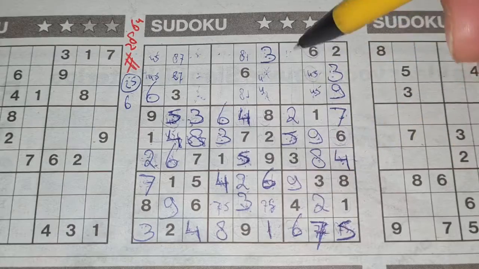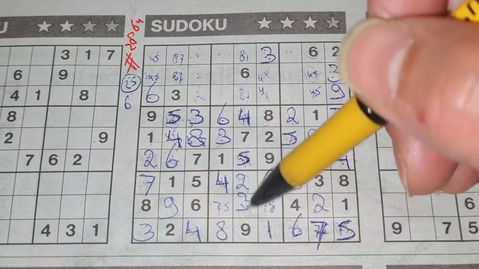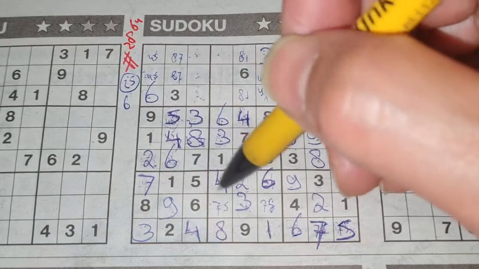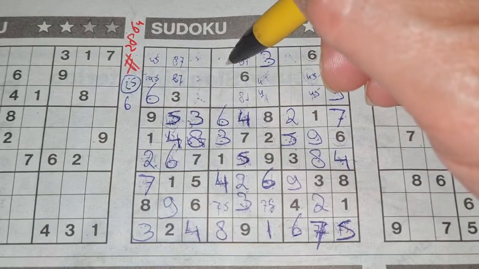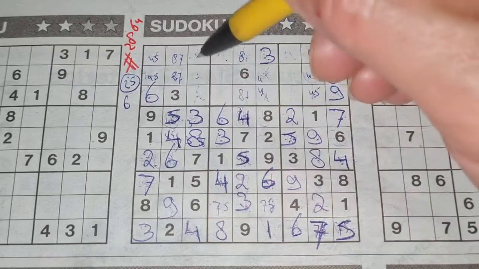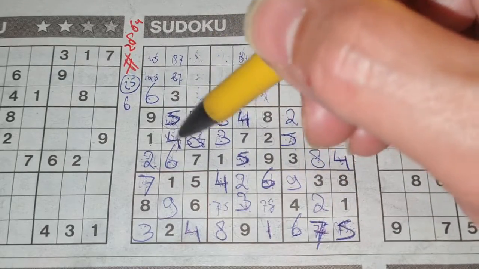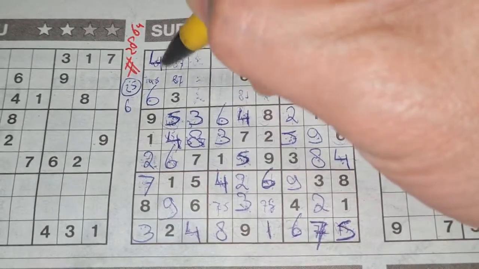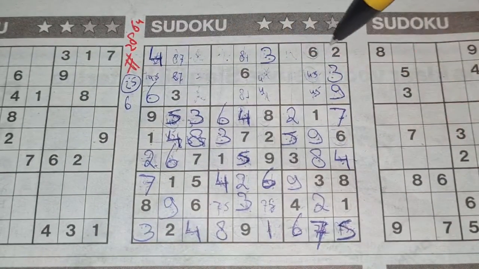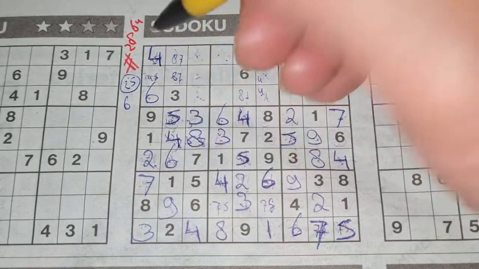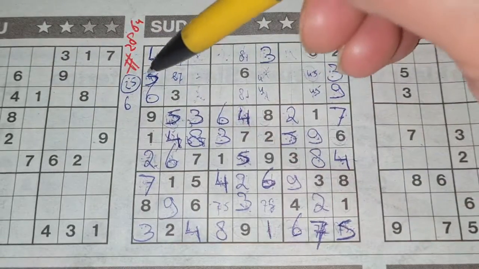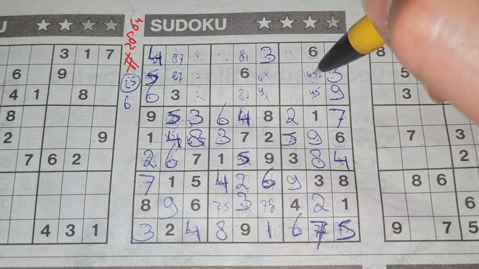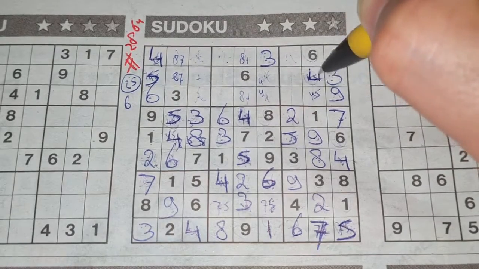Well, here we have a 4, no 4 there. Here 4, no 4 there. There 4, no 4 there. Here also 4, no 4 here. The only place for the 4 should be there. Alright, 4. One box left in the first column for the number 5. Now we have a 5 there, so this box cannot be a 5 anymore. This box should be a 4.